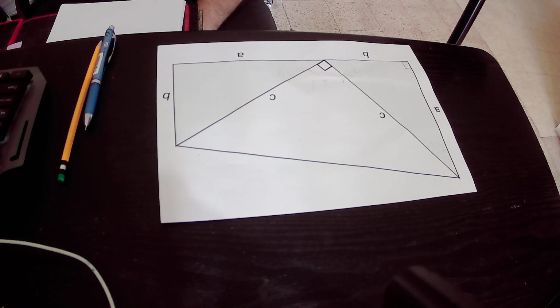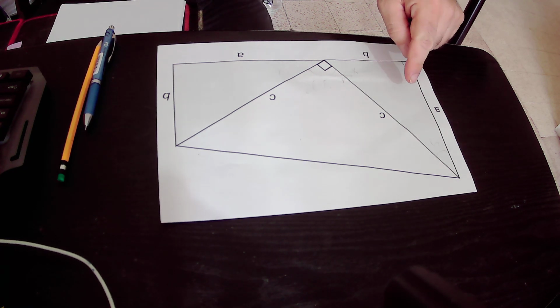Hello, in this lecture I will prove the Pythagorean theorem. The Pythagorean theorem relates to a right triangle. A right triangle is a triangle in which one of its angles is 90 degrees. This angle is 90 degrees, so it is a right triangle.